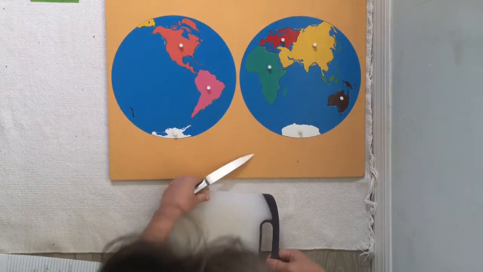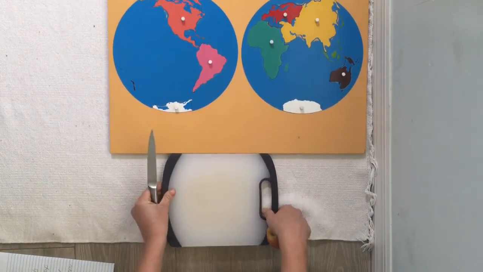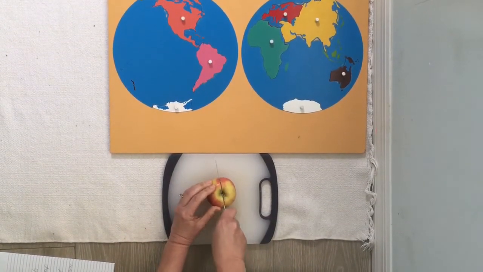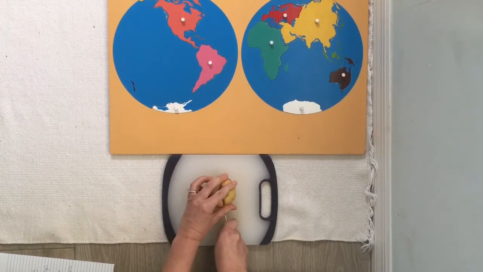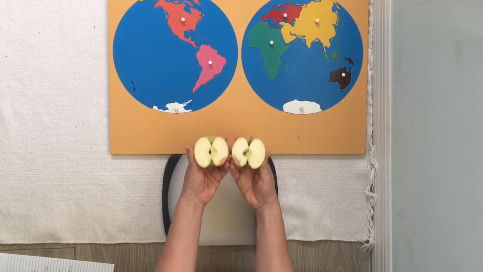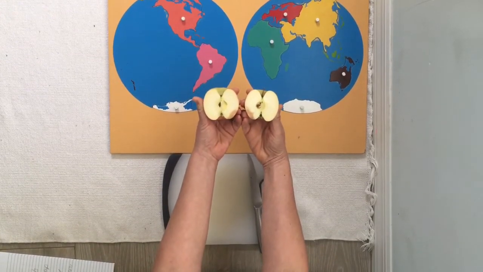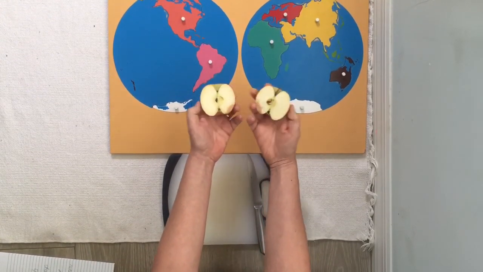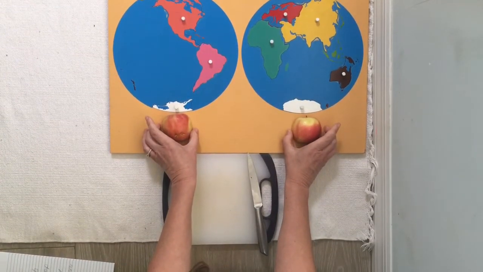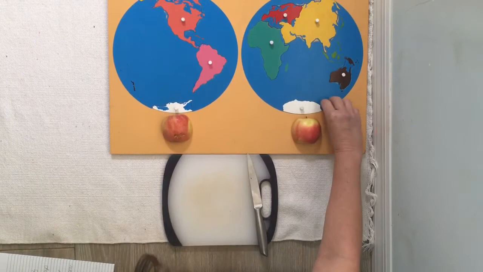Here we go. We've taken a sphere and turned it into two hemispheres. And that is how we make our map of the world, or our flat continents puzzle map.